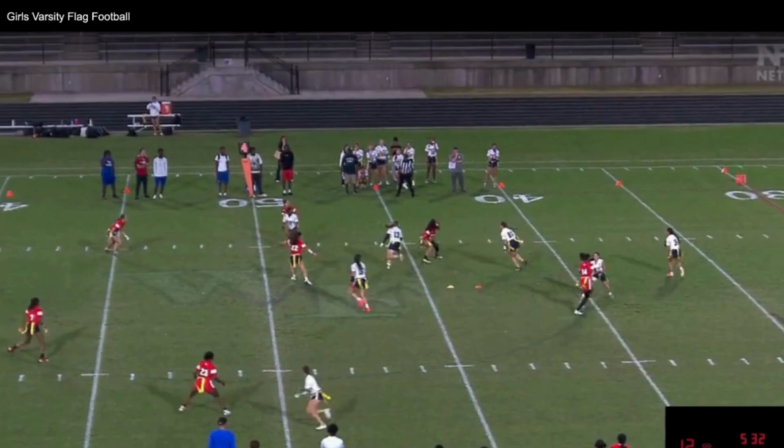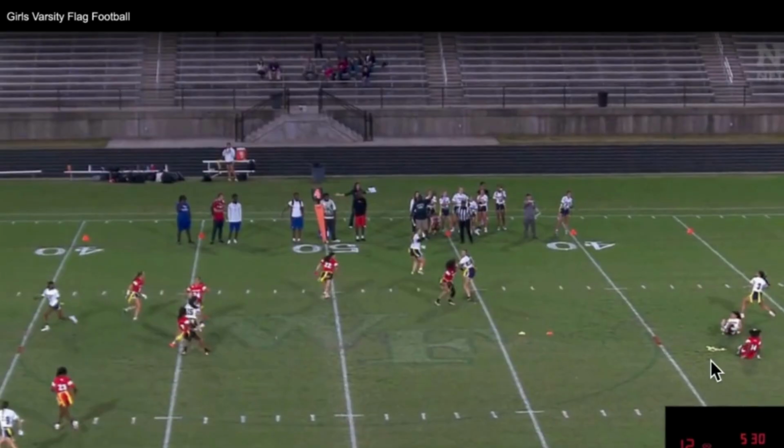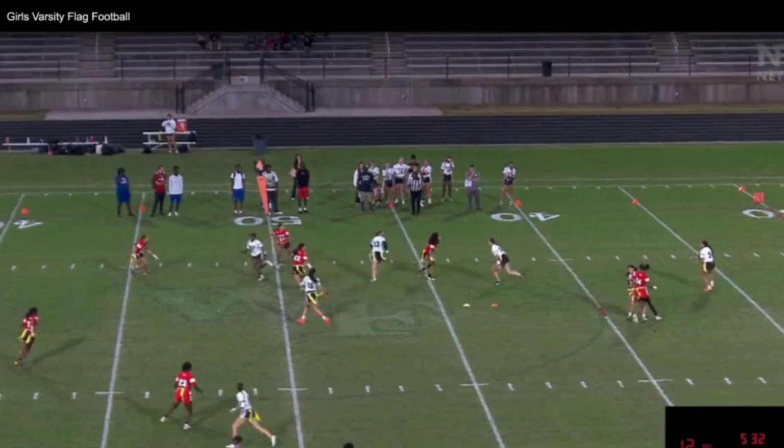So we're looking for who is initiating the contact here. Is it on the screen blocker? Is it on the defender? Now, we are going to have some incidental contact when it comes to blocking, but I think as we see this crash again, both players go to the ground. We clearly have enough impact here for a foul. All right, so we'll back it up one more time. We'll slow it down here.